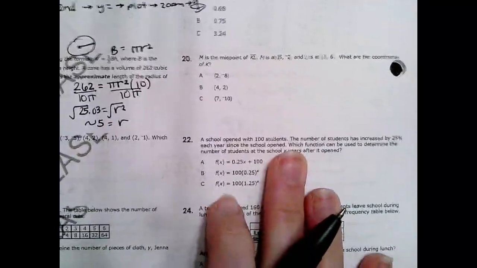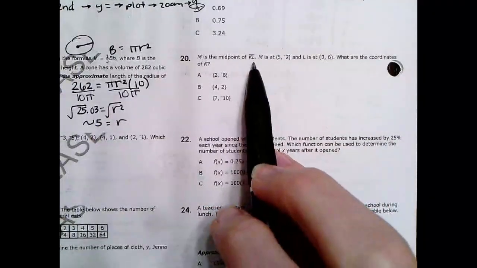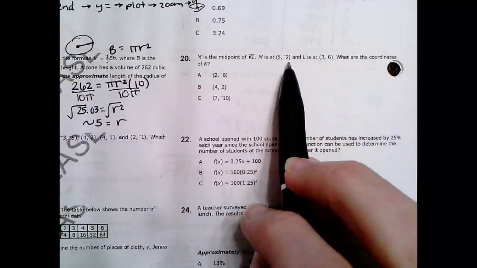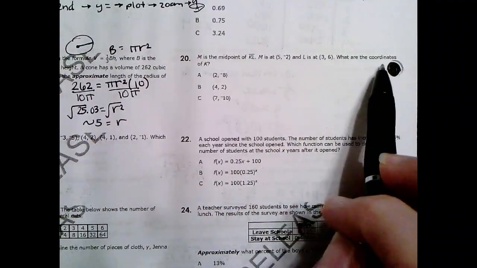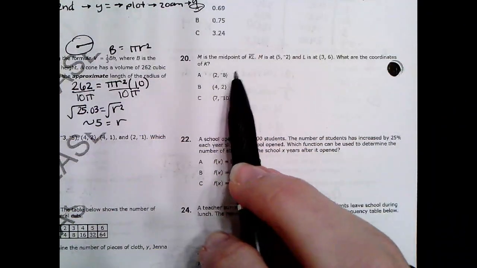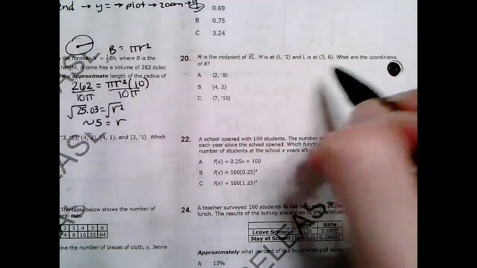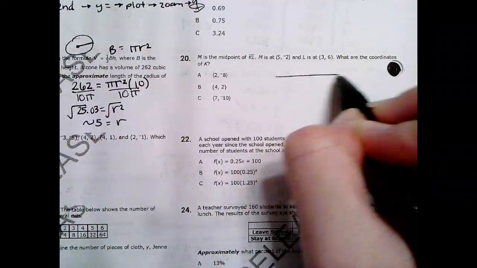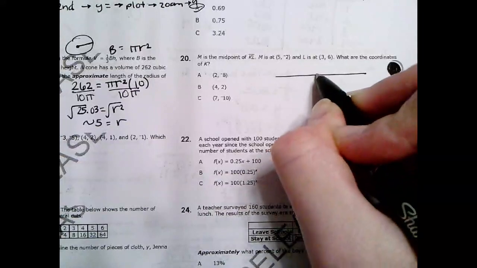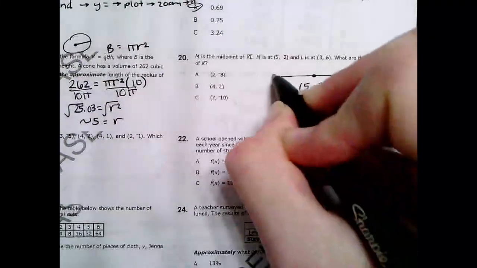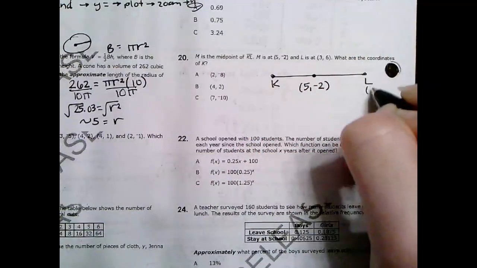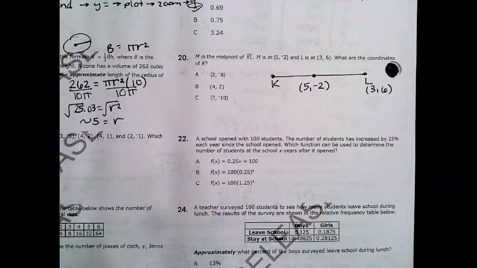Number 20, M is the midpoint of KL. M is at 5, -2, and L is at 3, 6. What are the coordinates of K? Okay, so imagine, if you will, M is the midpoint of KL, and it is at 5, -2. Okay, and L is at 3, 6. So what are the coordinates of K?